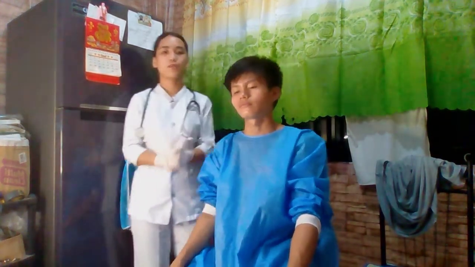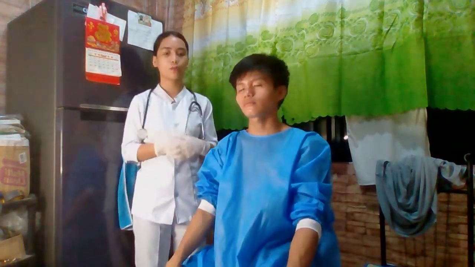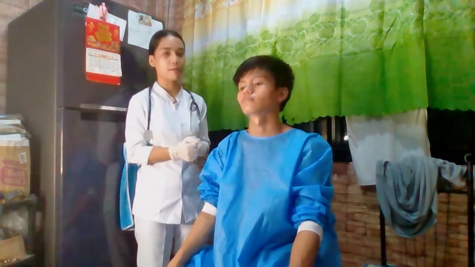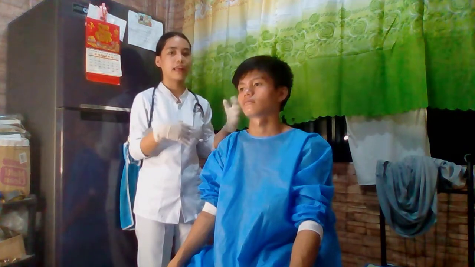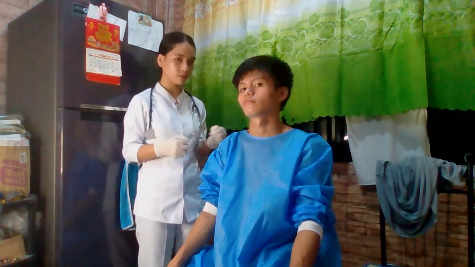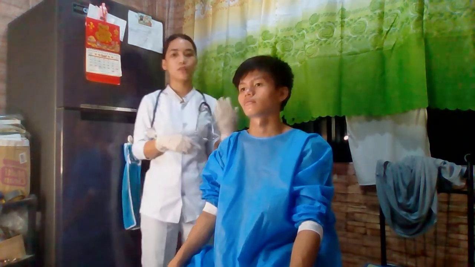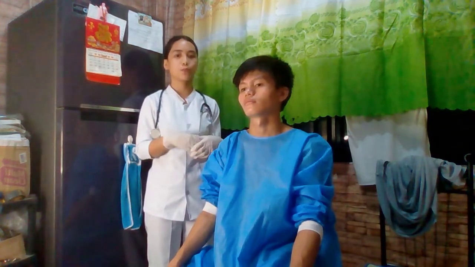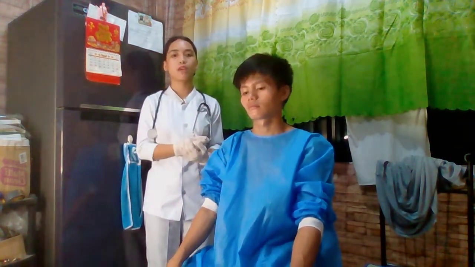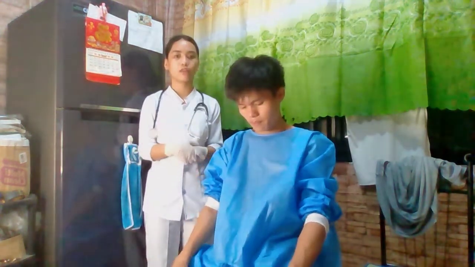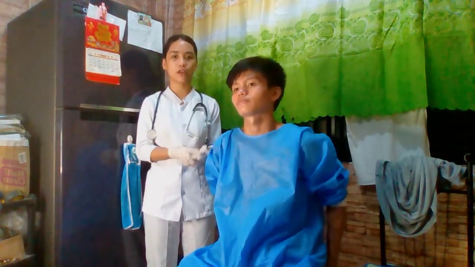So first we are going to perform, Mr. Ramos, inspection of the anterior and lateral thorax. In this, we need to position the patient to perform the assessment properly, and the patient should be in a sitting position with clothes removed except for an examination gown.